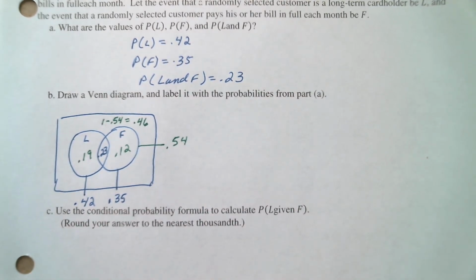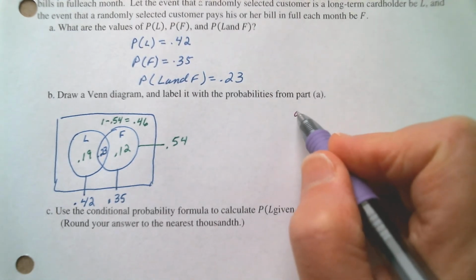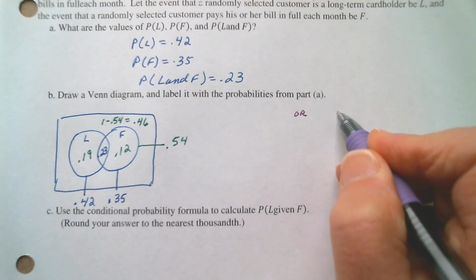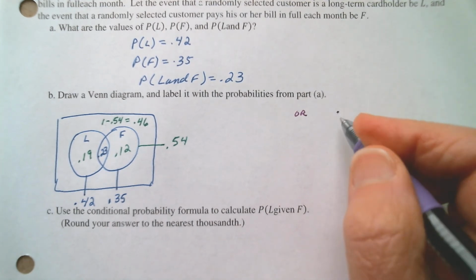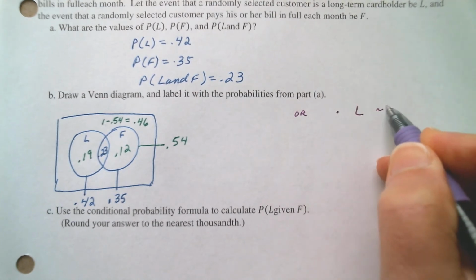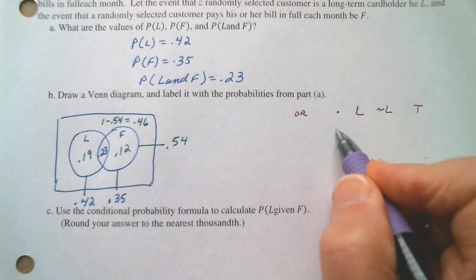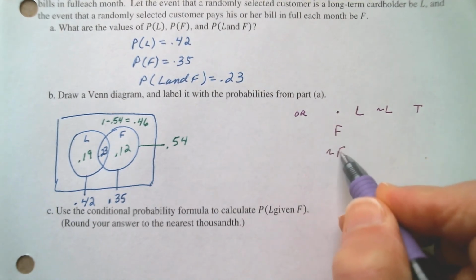Now, certainly if you prefer a table, I'll show you that, because you don't always have to use a Venn diagram. Yes, it said to draw a Venn diagram here, but let's say instead, for our table, we'll have long-term, not long-term, total, paid in full, not paid in full, total.